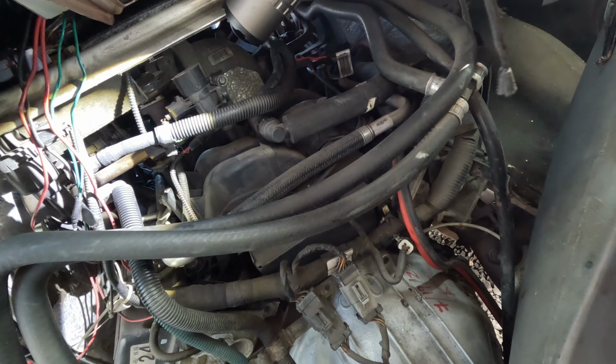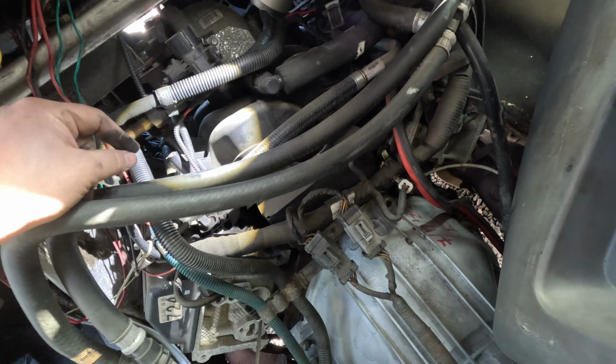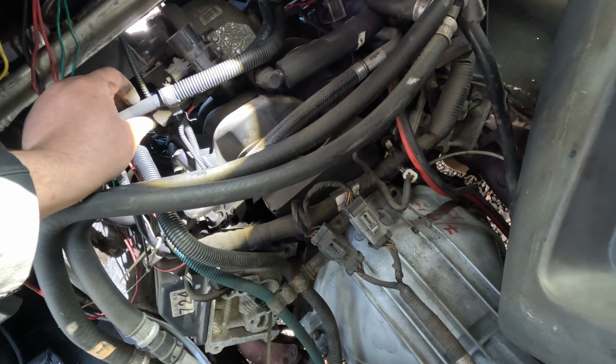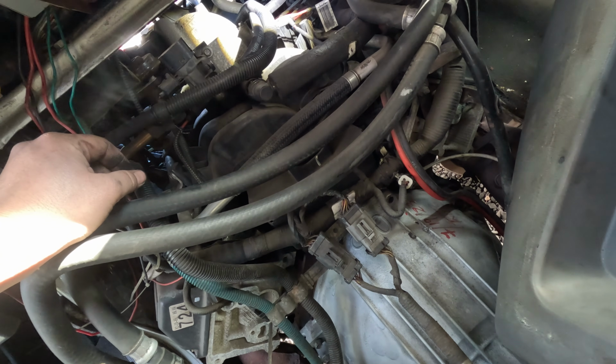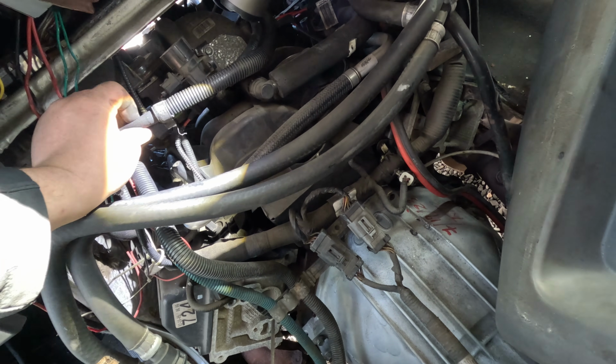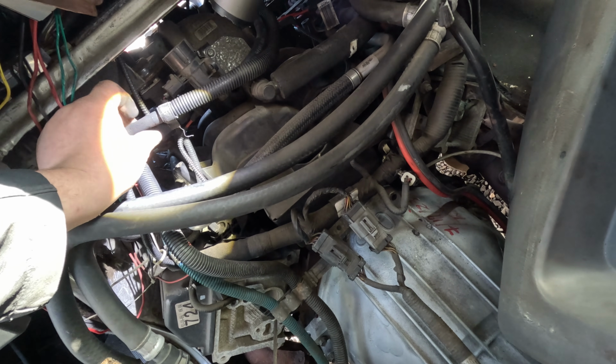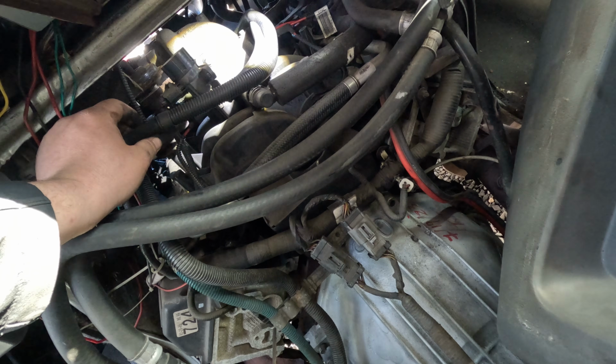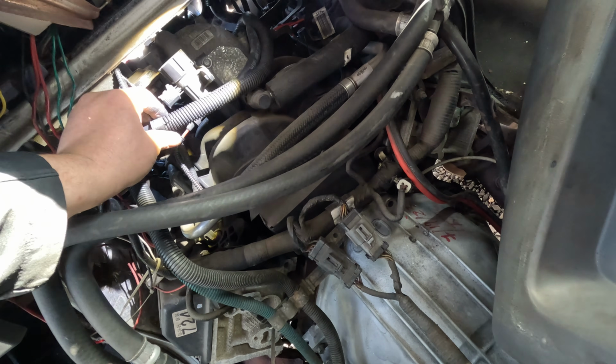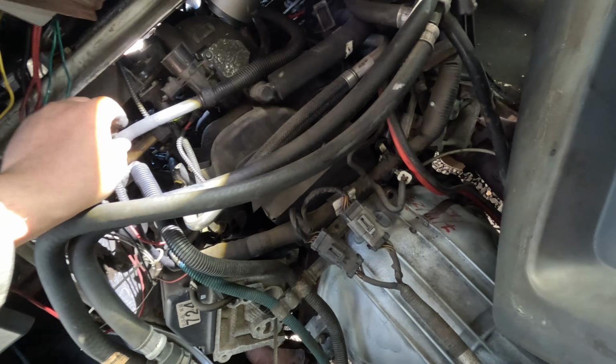Oh wait, I just saw smoke. See that? When I squeeze this, I'm getting a blast of smoke from somewhere. Probably in here.